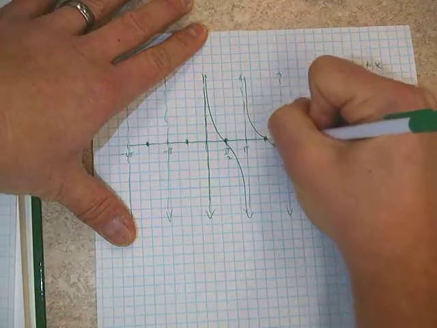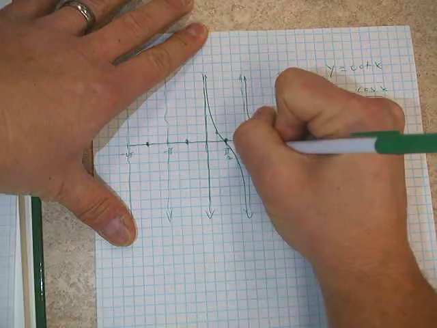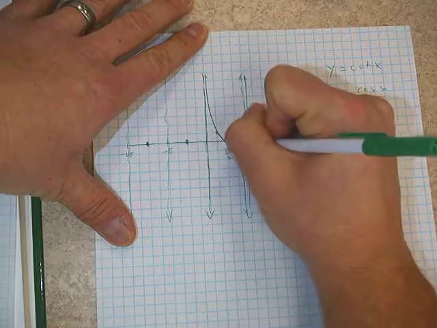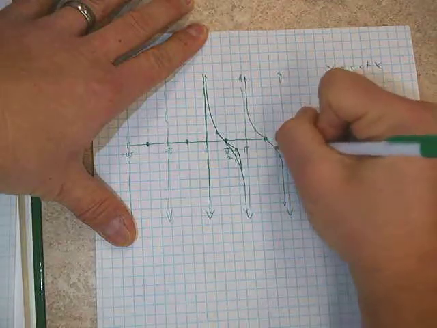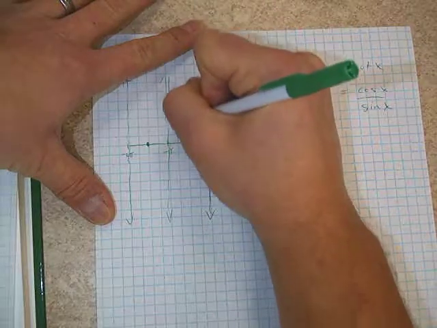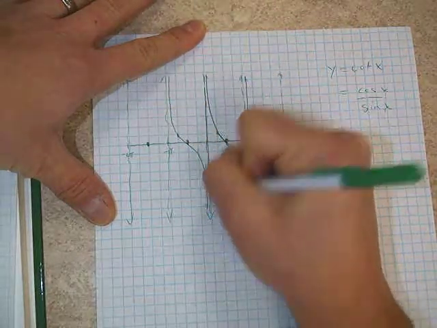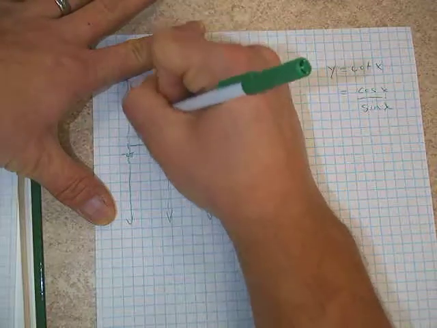Okay. So each of the areas, if we plot enough points, and really all we need here is 3 points. We can do the ones again, and I kind of missed the one over here. I should have made that a little wider. Sorry. Okay. If we plot the ones on each of these regions, then we can get a graph of the cotangent function.